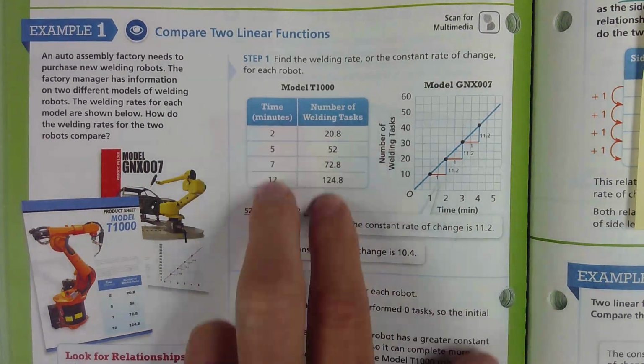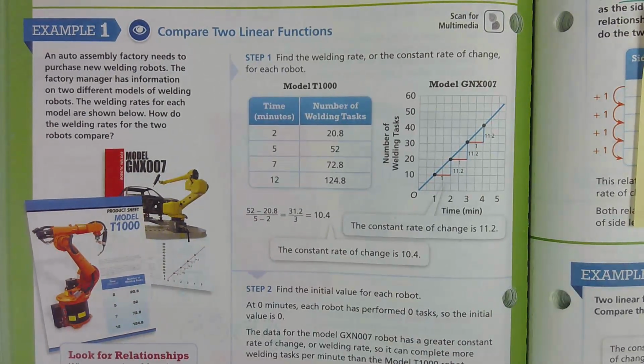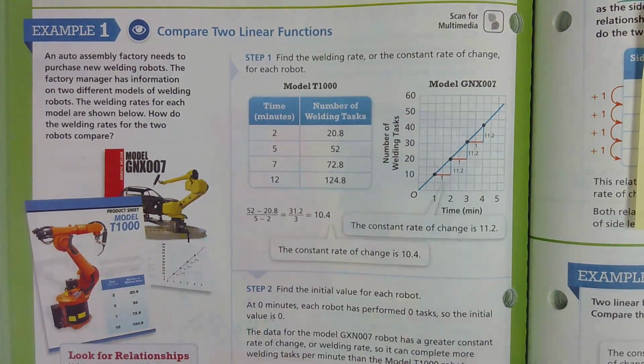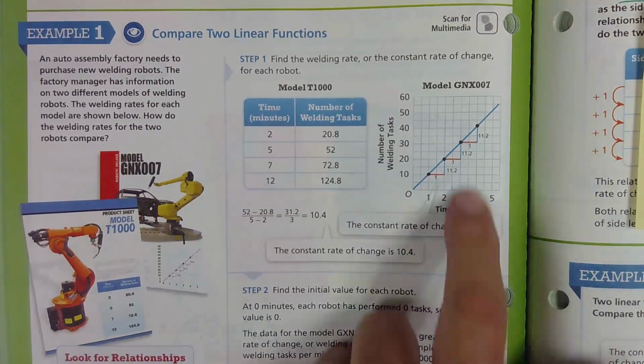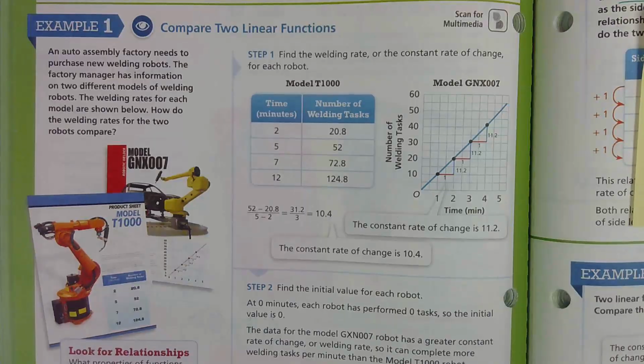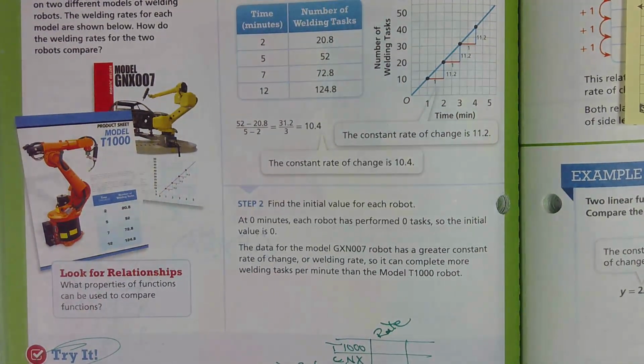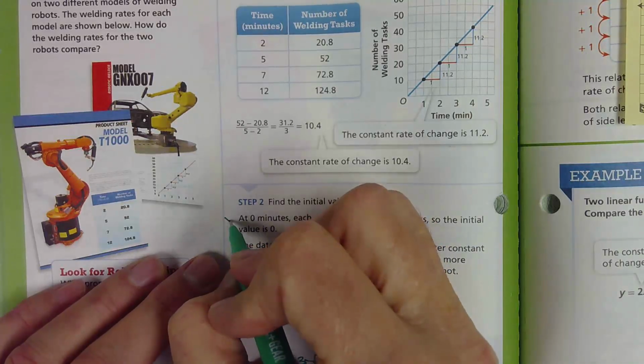And for this one, they went ahead and did it for you. They picked two points, and they came up with a rate of change of 10.4. So this GNX is obviously faster. Number 2, it says find the initial value for each robot, and they did point out something that's common sense.